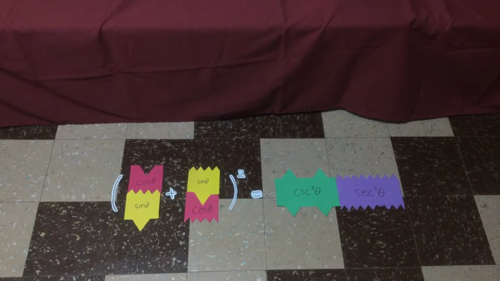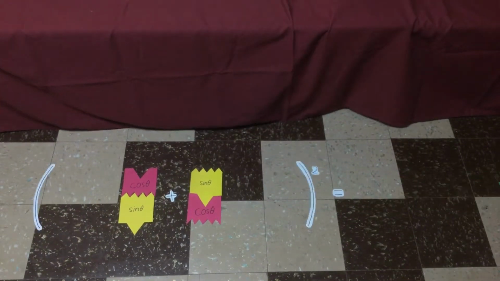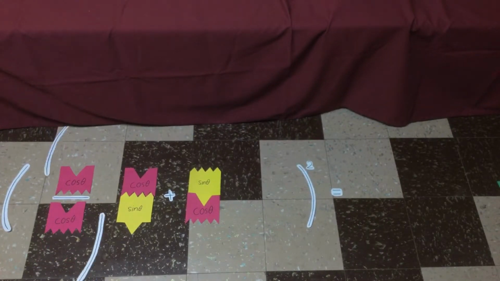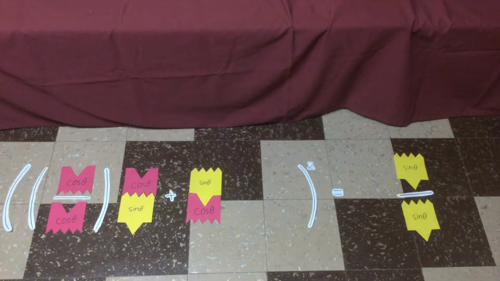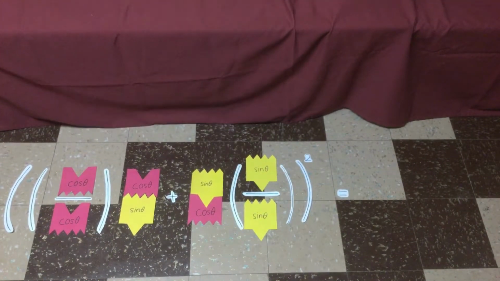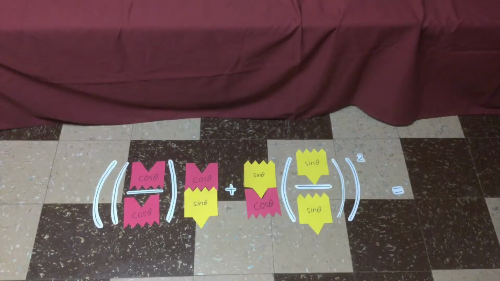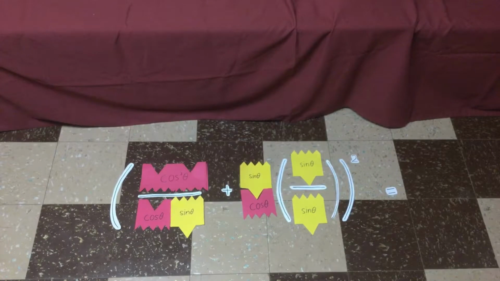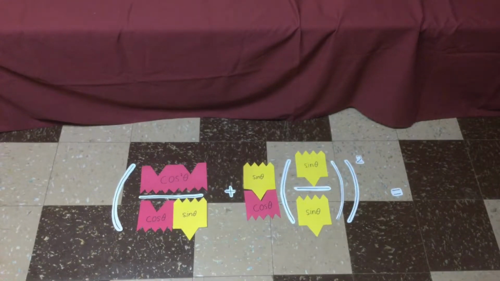On the left fraction, I will multiply top and bottom by cosine of theta. On the right fraction, I will multiply both top and bottom by sine of theta. Now this can be simplified. On the top, cosine of theta times cosine of theta equals cosine squared of theta.